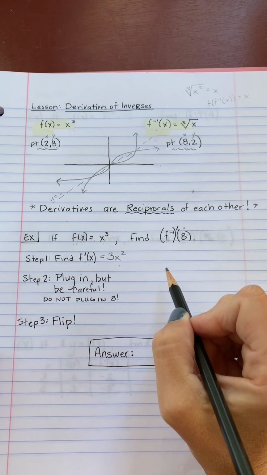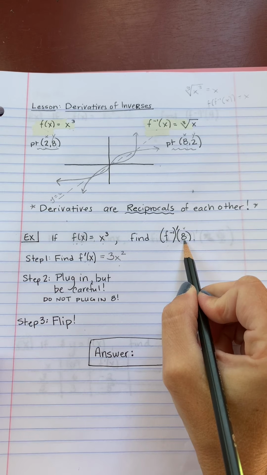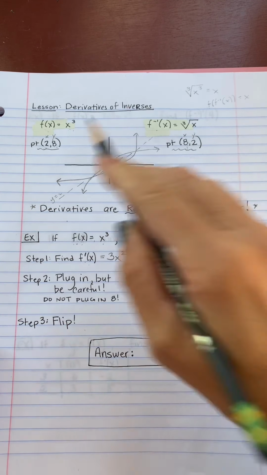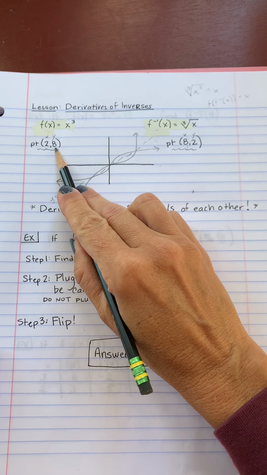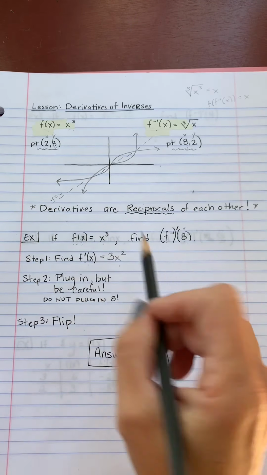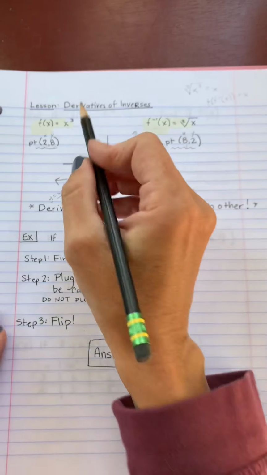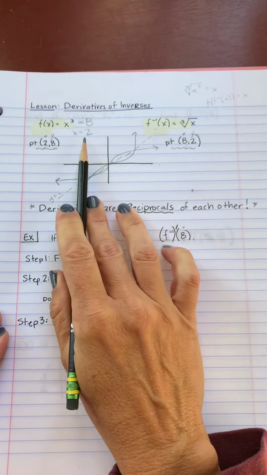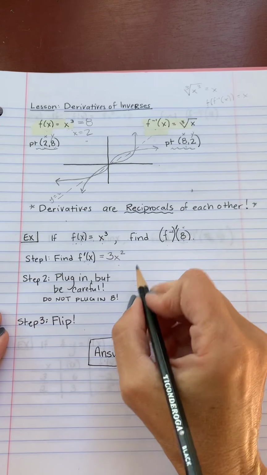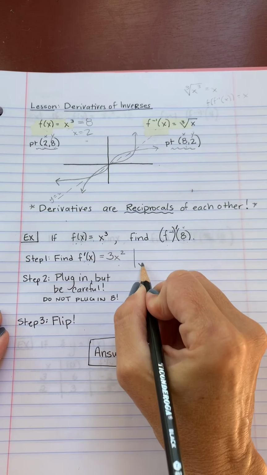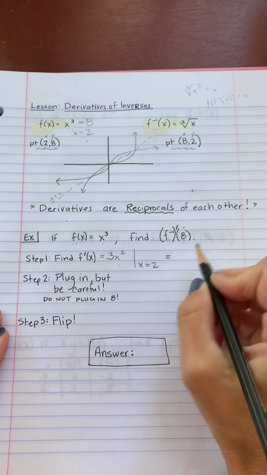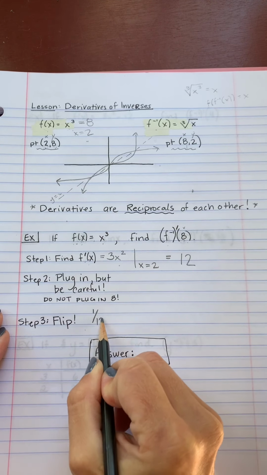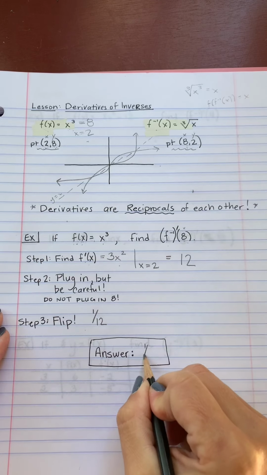I'm going to plug in the value that goes with this, analyzing it as if this is the x value of the inverse, so it is the y value of the original. If I didn't have the points right up here, I would be taking the original, setting it equal to 8, and solving, getting 2 as what I want to plug in. So I'm going to plug in x equals 2. I get the answer of 12. Now I take that 12 and I take the reciprocal of it. My answer is 1/12.